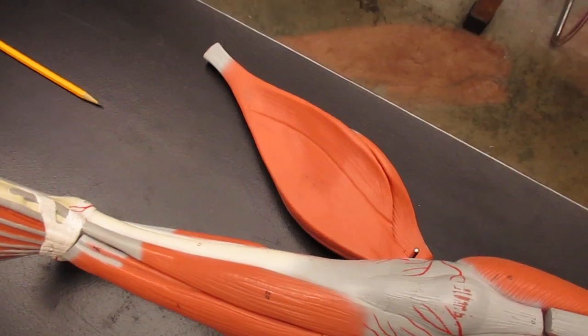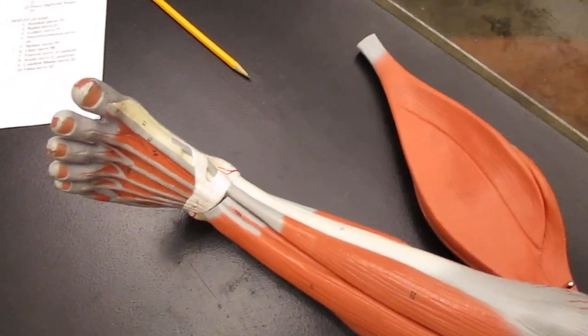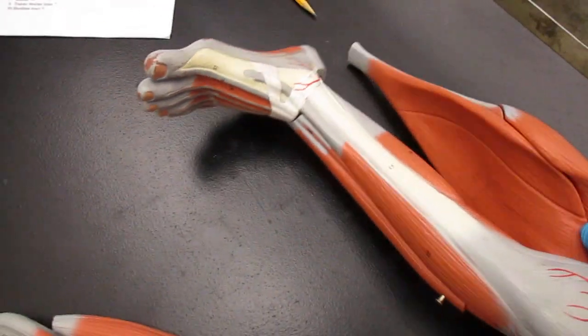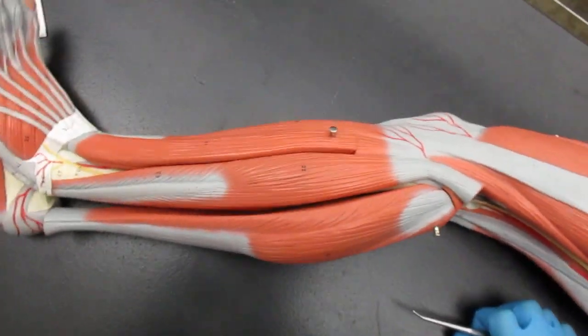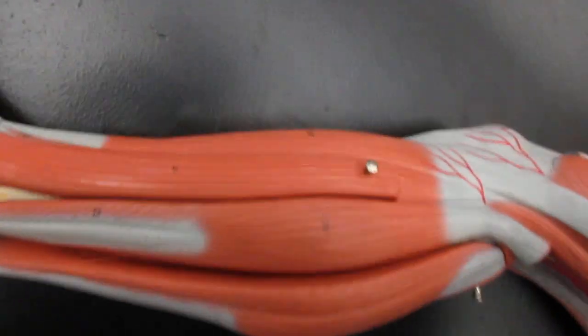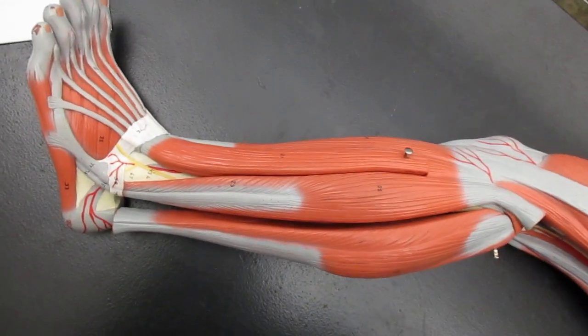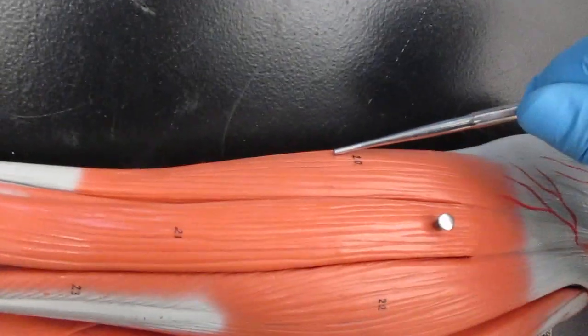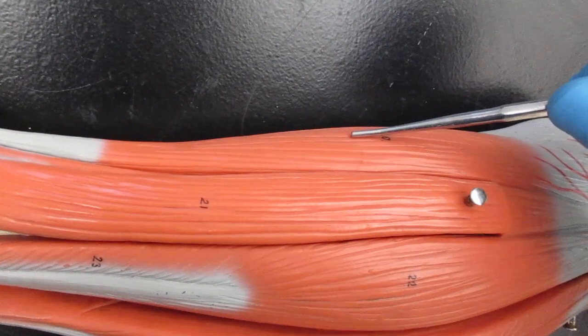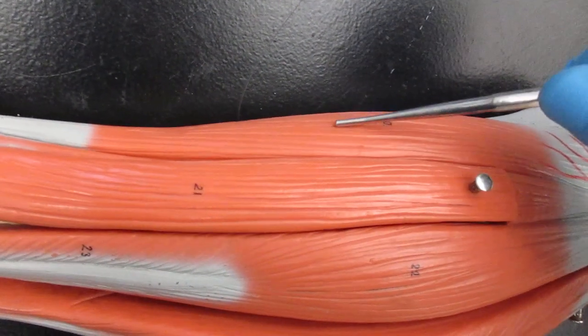Okay, let's continue with the next few muscles. And let's reattach this. Good. Now, I want to tell you about these muscles all together here. So, here's where we're starting. Right over here, you should know this muscle already, is the tibialis anterior, right?